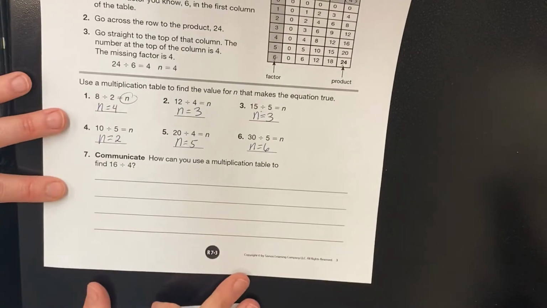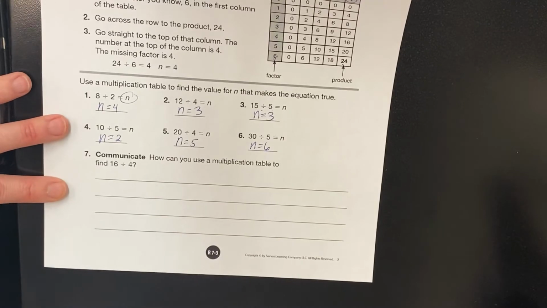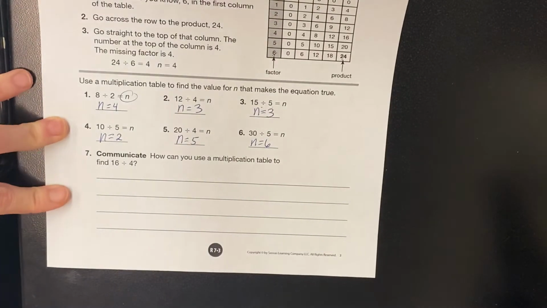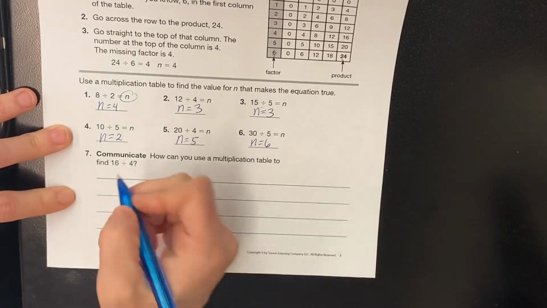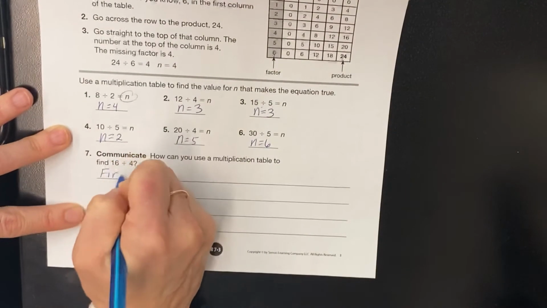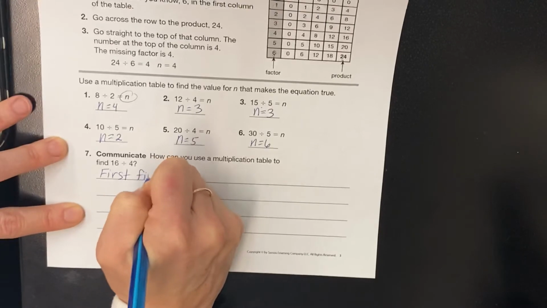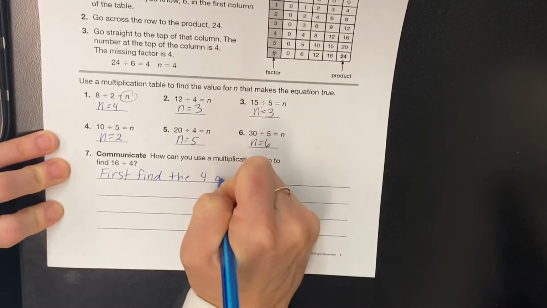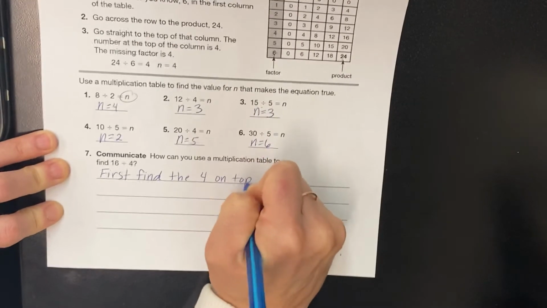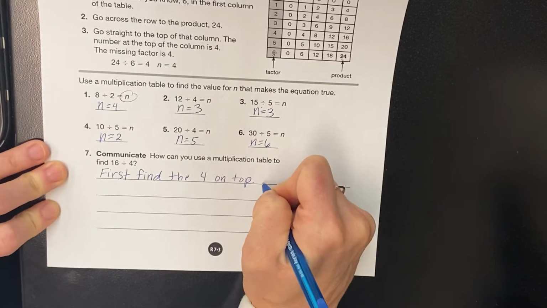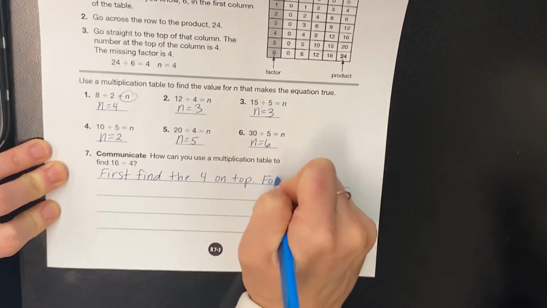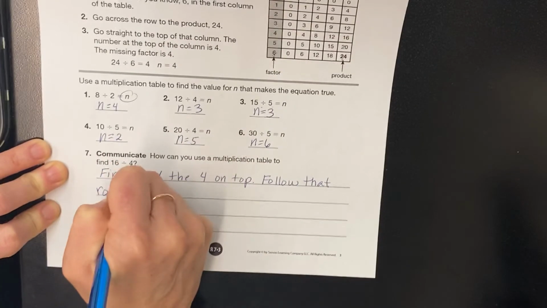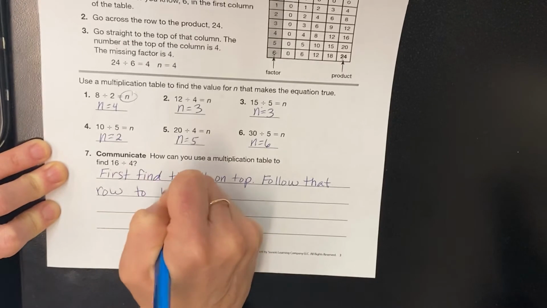Okay, number 7. How can you use a multiplication table to find 16 divided by 4? All right, we're going to write this out together and write down the steps. First, find the 4 on top. Follow that row to 16.